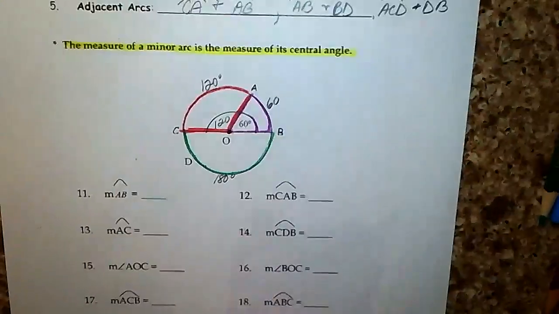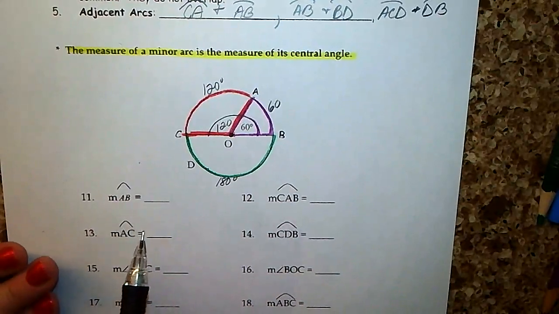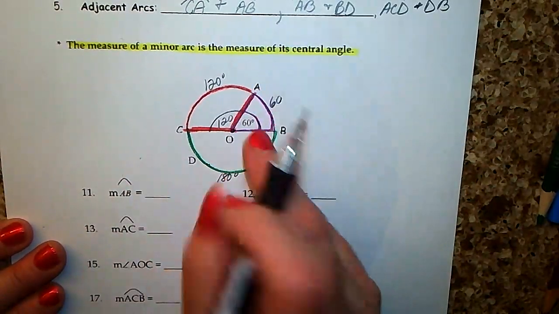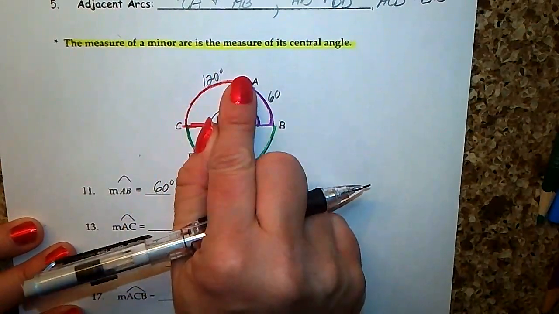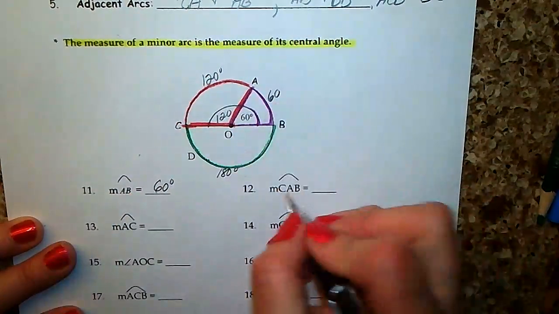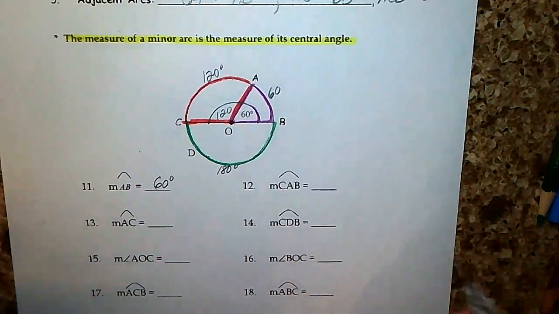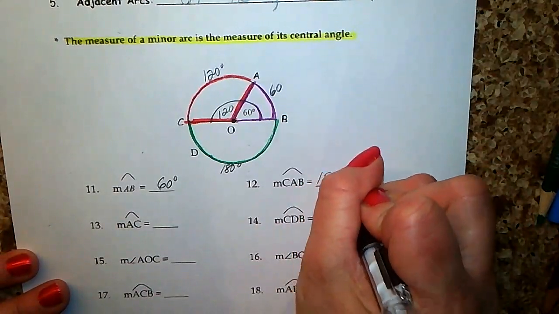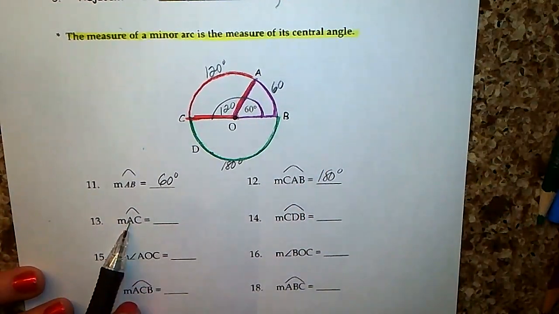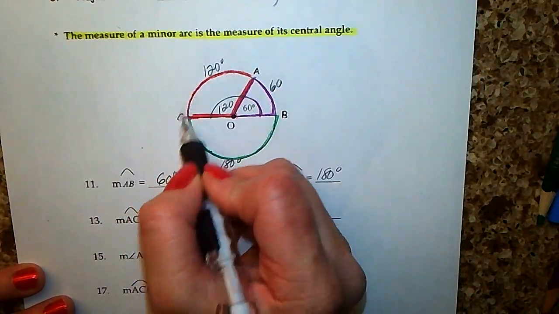All right, let's see if we can answer these questions. First one says the measure of arc AB. That is a minor arc. It is 2 letters. So that one is, of course, 60. The next one is C to A to B. Well, that happens to be half a circle, right? That's 3 letters. Semicircles can be 3 letters, and also major arcs are 3 letters. So that could be either with 3 letters. So that one happens to be a semicircle. That's 180. The next one's going to be a minor arc, arc AC. Okay, arc A to C is 120.